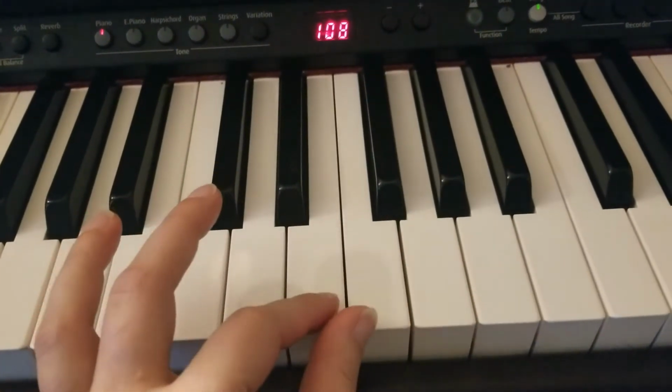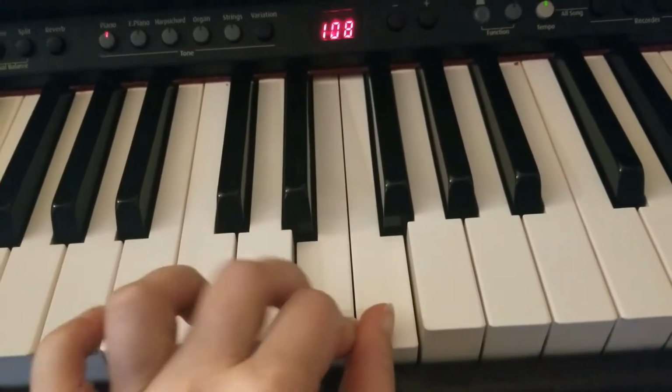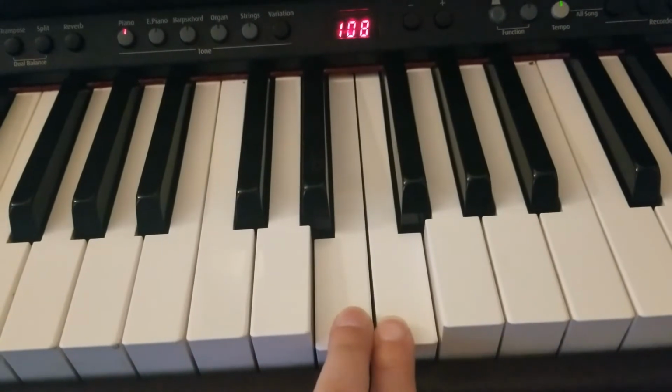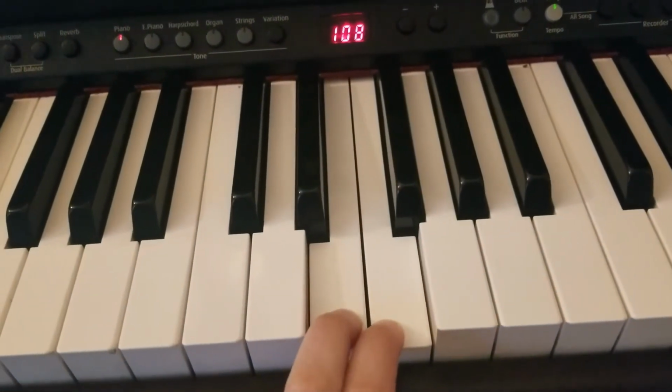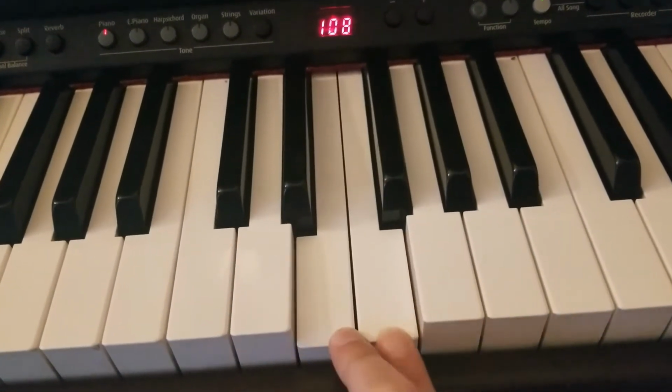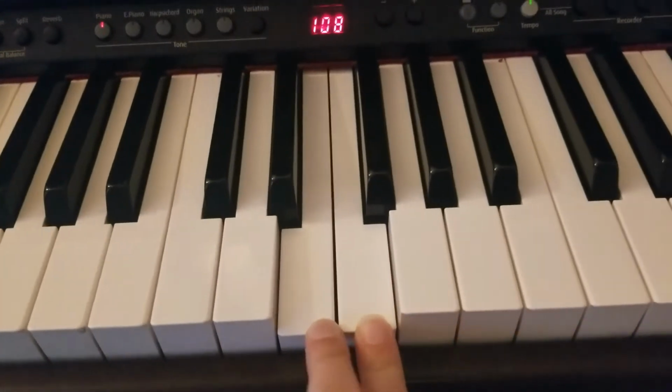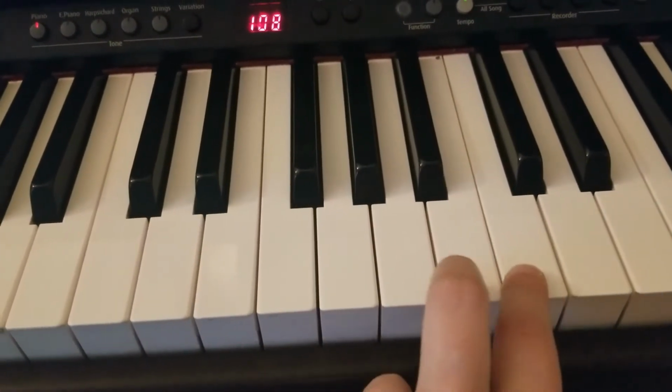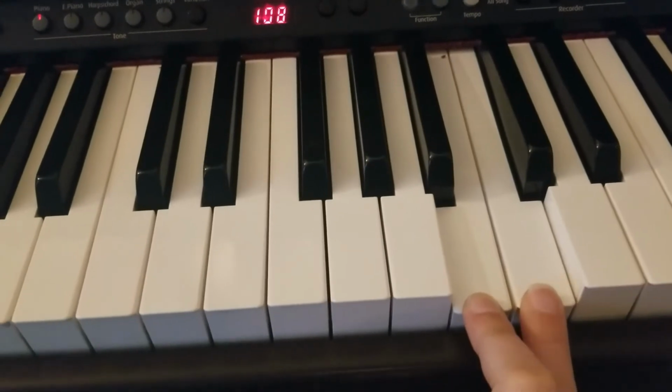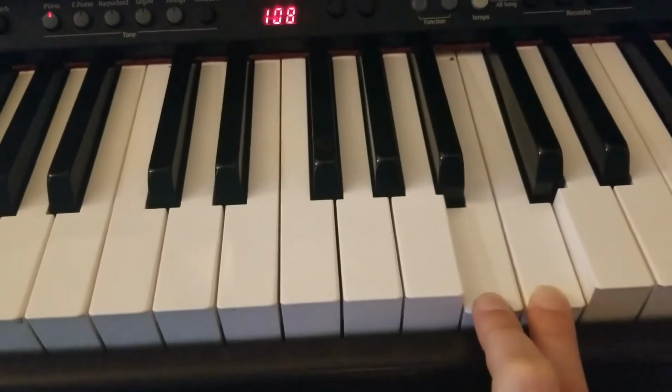And then from here we have E to F. Is there any note in between E and F? No. So E and F are naturally a half step because there's nothing between them. There's another similar half step to that, B to C. There's nothing in between B and C.